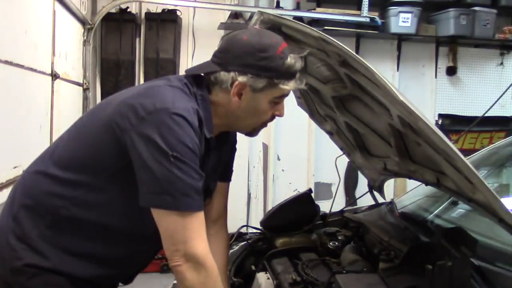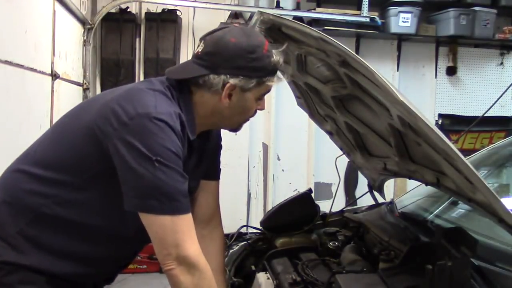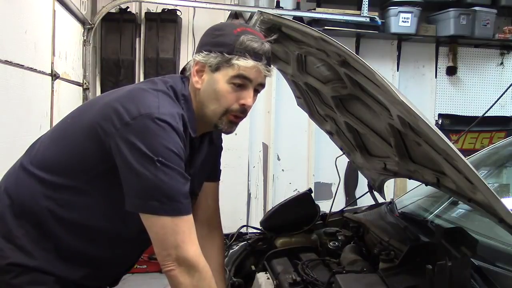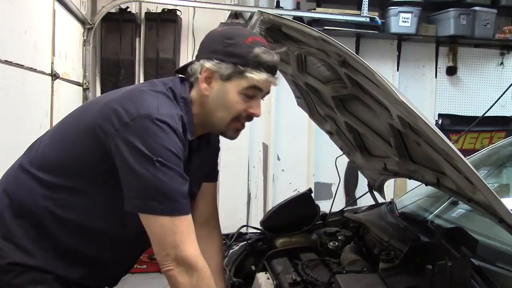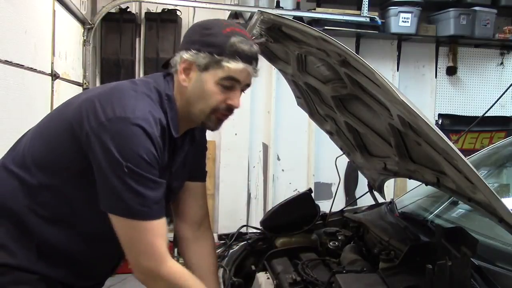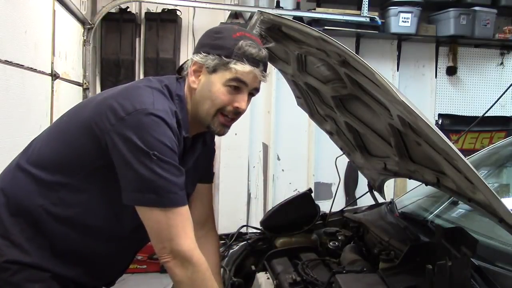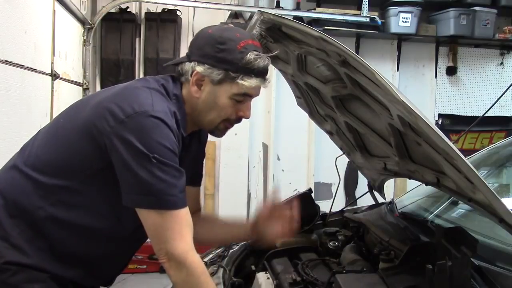Well, as we can clearly see, spark is not the problem with this car. So as usual, the woman spent $200 or so that she absolutely didn't need to. Just that simple test would have saved all of those parts trying to chase after spark. So what can you do?